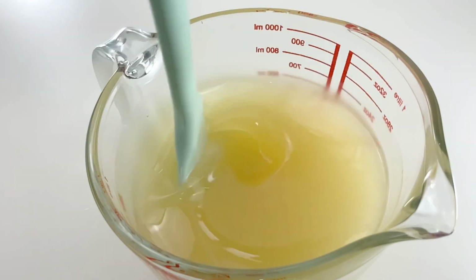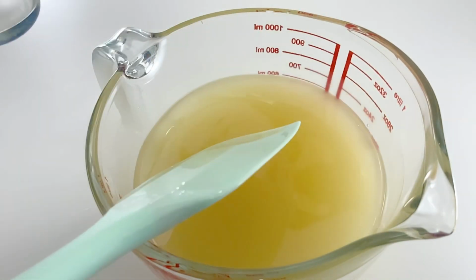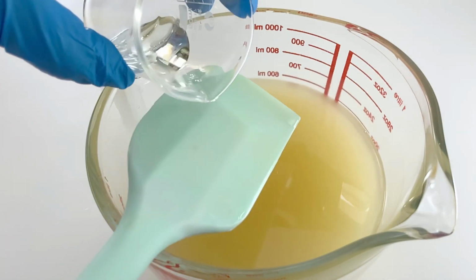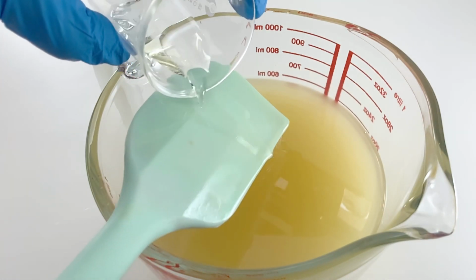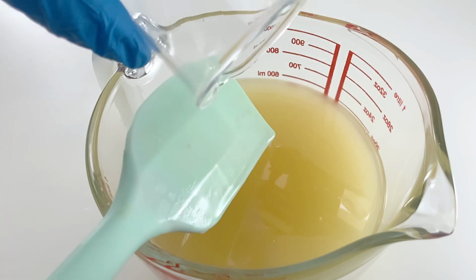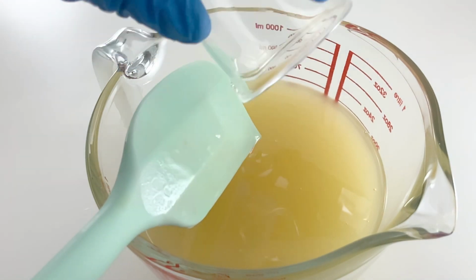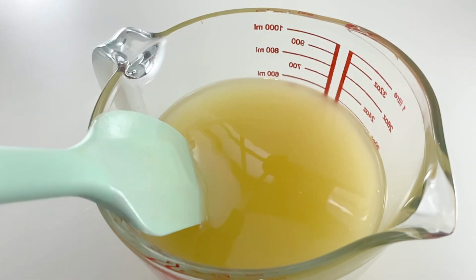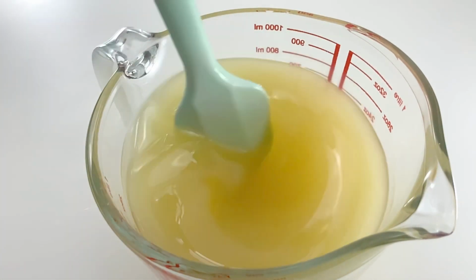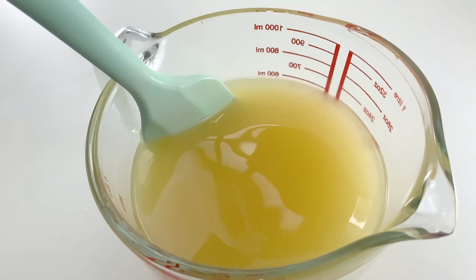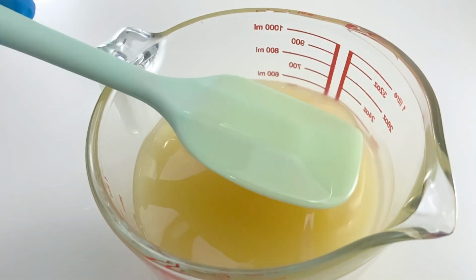Next, I've added the fragrance. Fragrance load is 3.5% and my target here is a mild and gently scented soap bar. Today, I've decided to use Bay Rum fragrance oil. I can smell the fresh scent of bay leaf and orange. Then, we have to slowly stir it again.